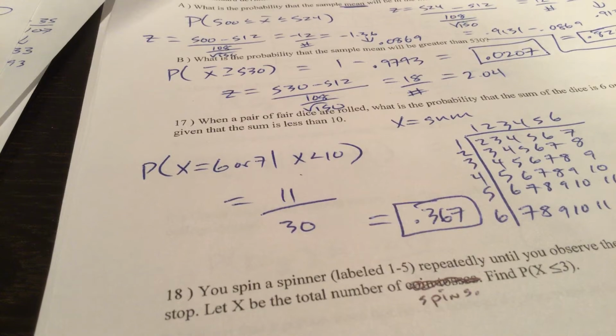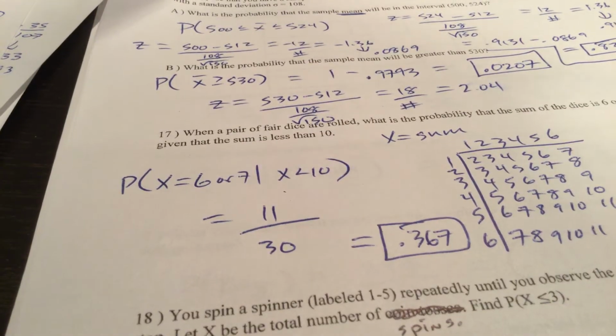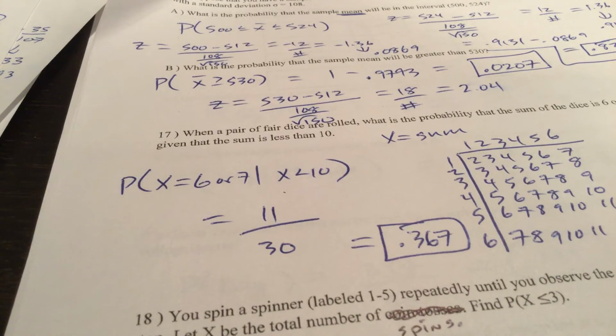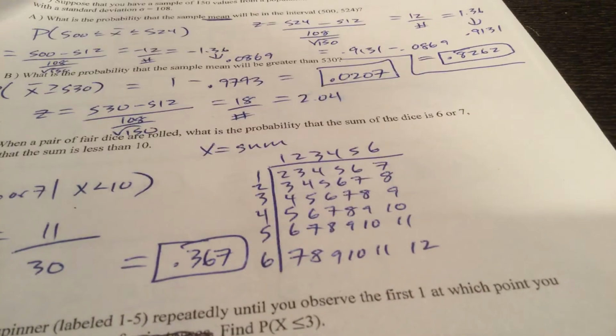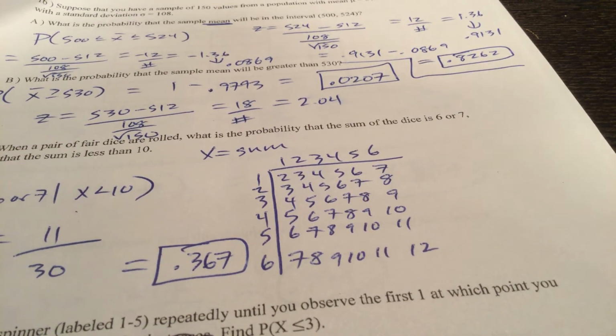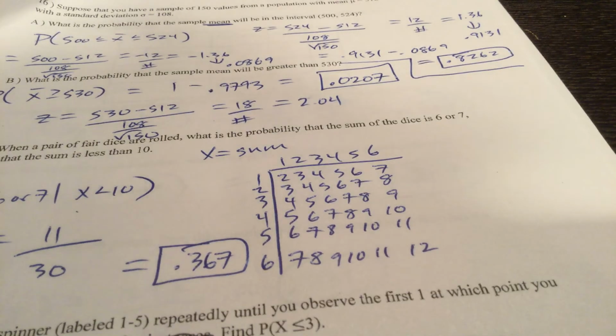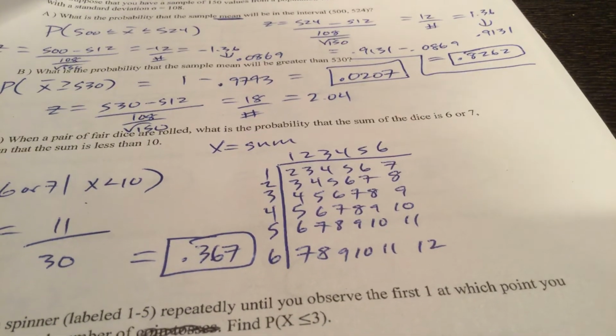When a pair of fair dice are rolled, what is the probability that the sum is 6 or 7, given that the sum is less than 10? There are 36 sums there, 6 by 6. You can really only get between a 2 and a 12. So when I say there's 36 sums, that doesn't mean 36 unique ones, but 36 unique ways. Rolling a 2 then a 6 would be different from rolling a 6 then a 2.